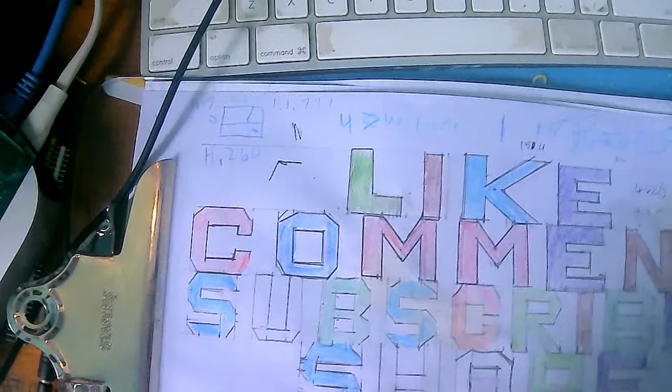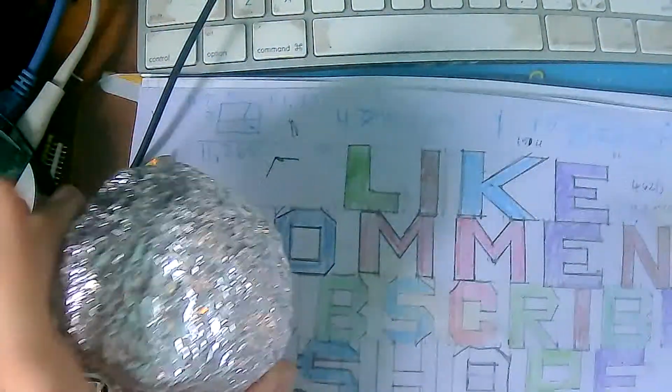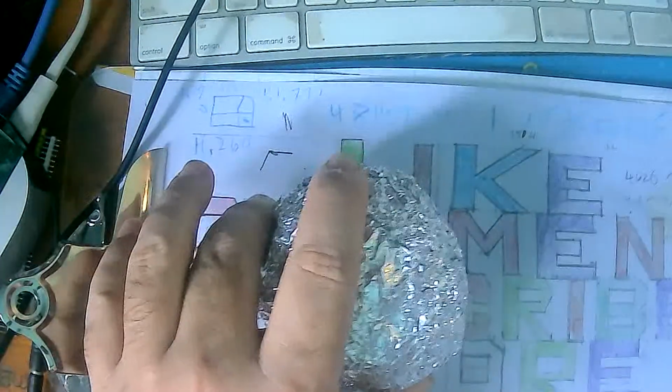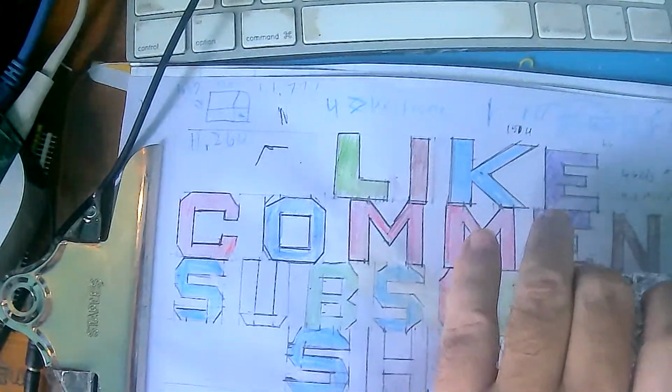So I'm still going to be testing switching from input method to input method.